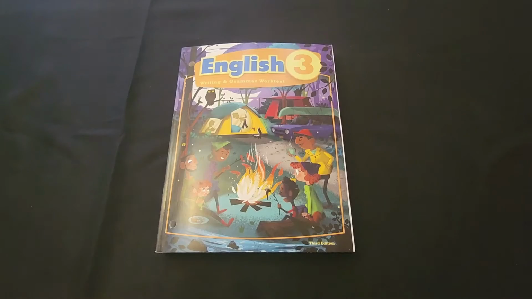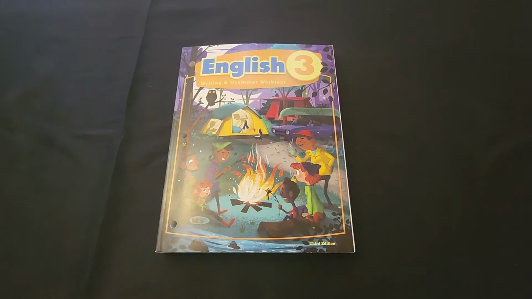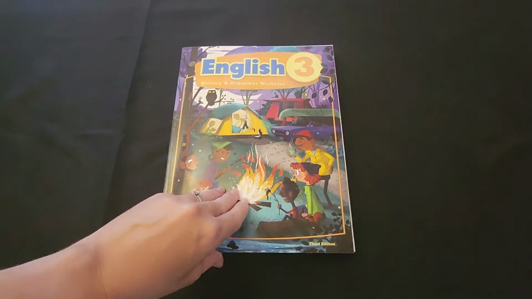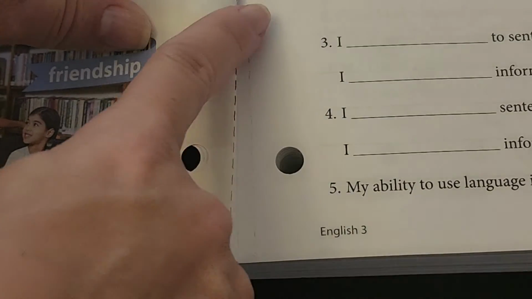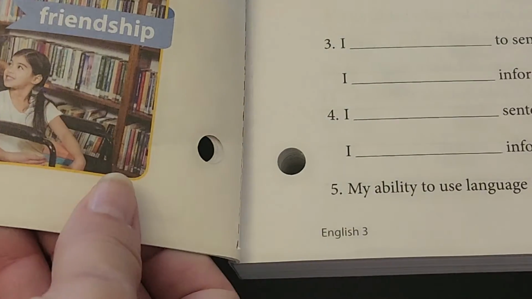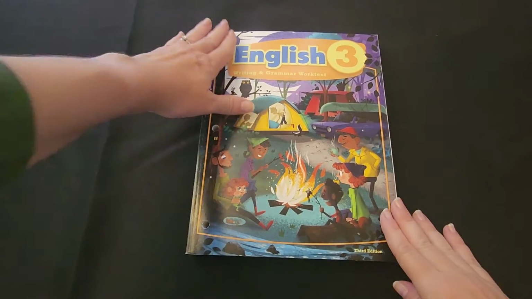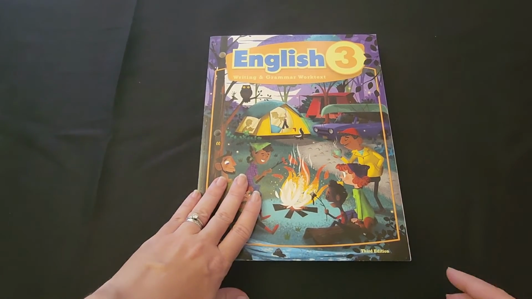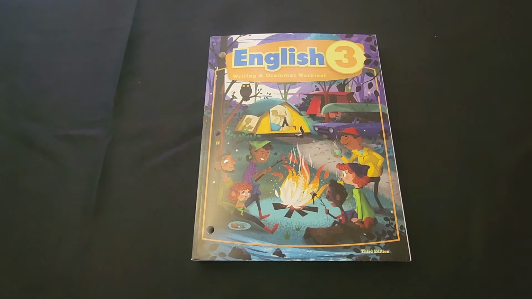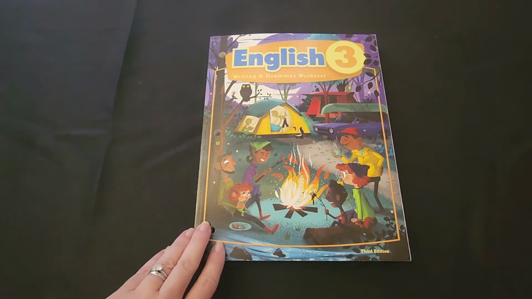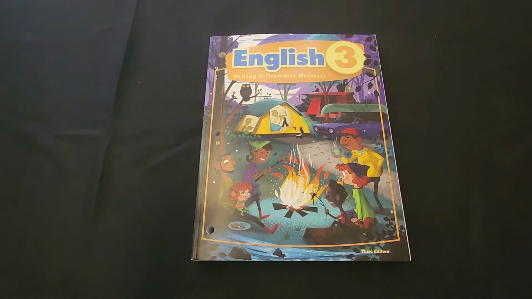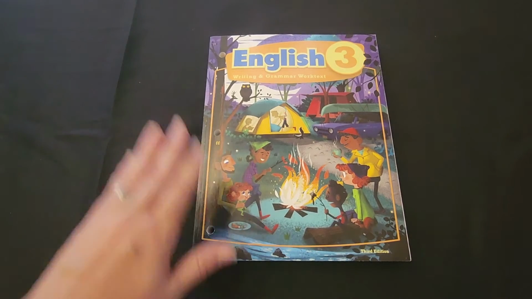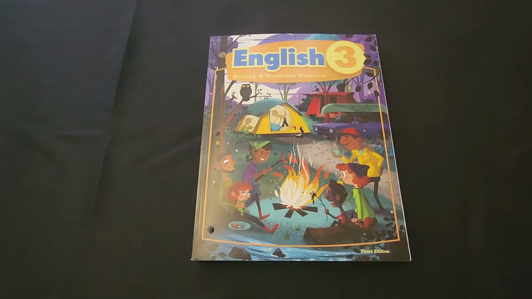Next, let's take a look at the student work text. This is the work text for English 3. It's 3 hole punched and the pages are perforated for easy removal should you want to take them out. I've always opted to leave our work text intact and I've never really had a problem with them falling apart, but I know there are different preferences and ways that people like to organize their child's assignments, so they've made it easy for you to organize and utilize these pages in whatever way works best for your child and your family.